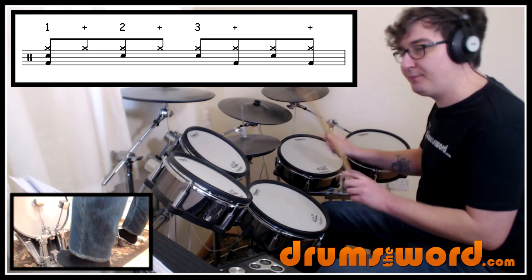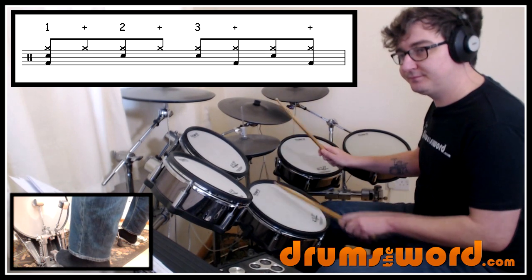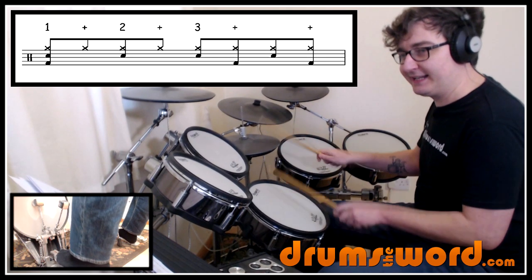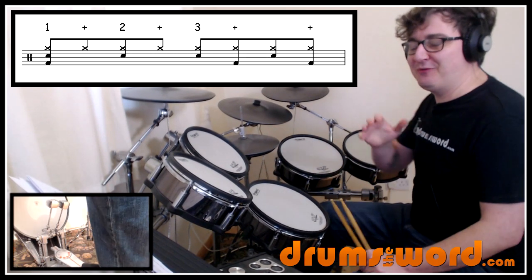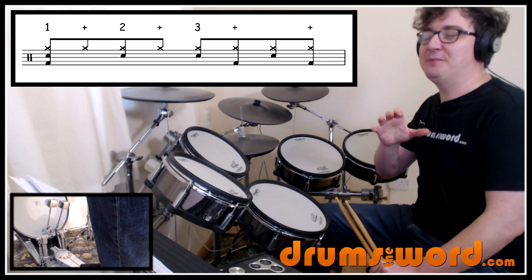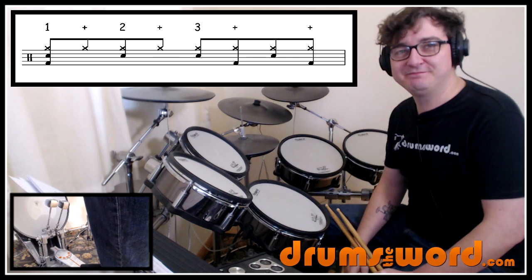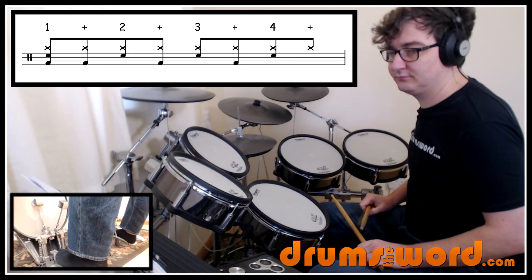As you speed it up, da da da da da, something like that. Anyway, here's some variations of how you can play around with the bass drum underneath it.